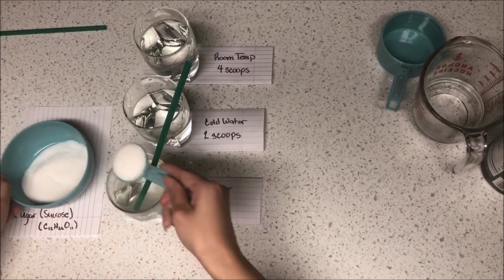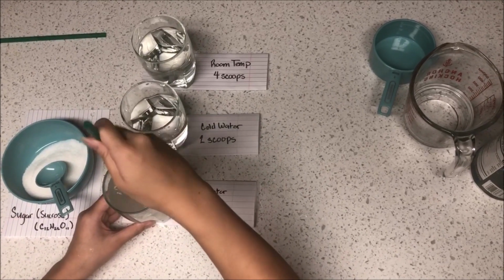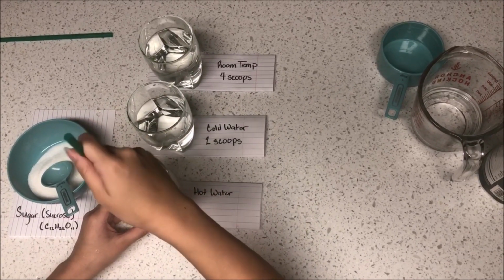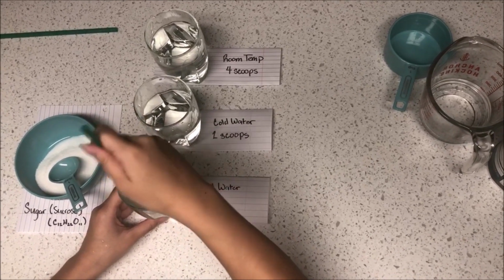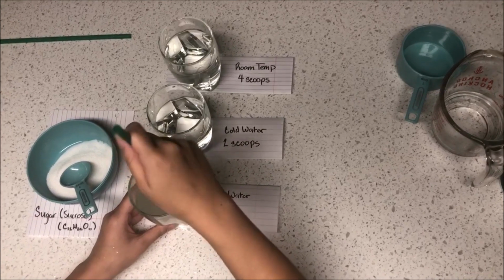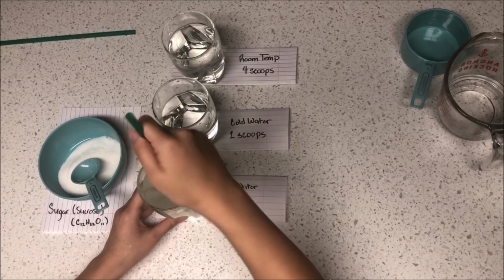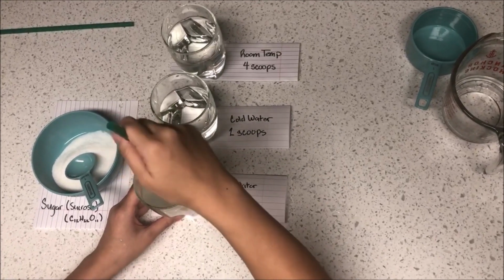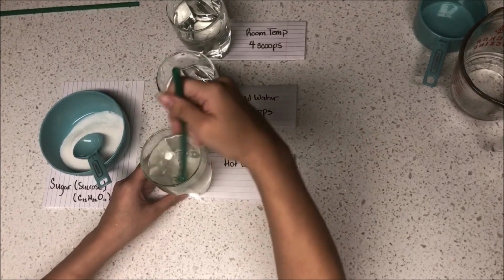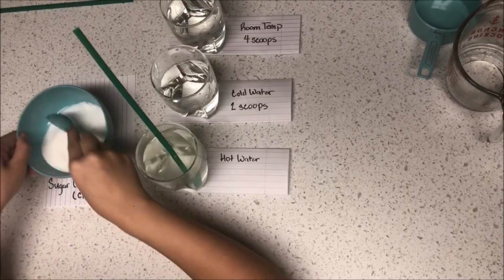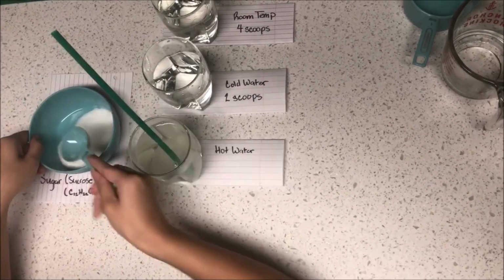It's another 5. It's taking a little longer to dissolve, so we might be getting close. Okay, it's dissolved. 6.